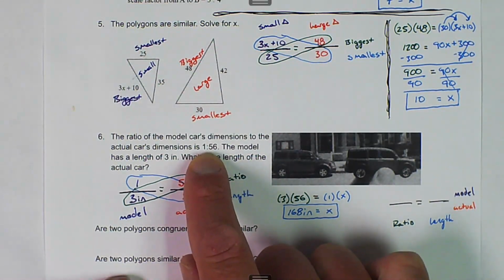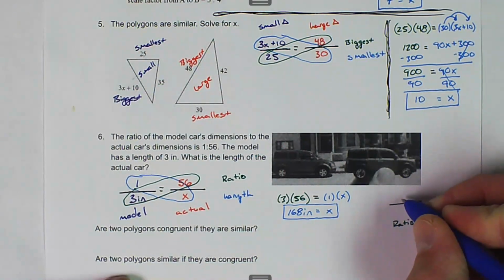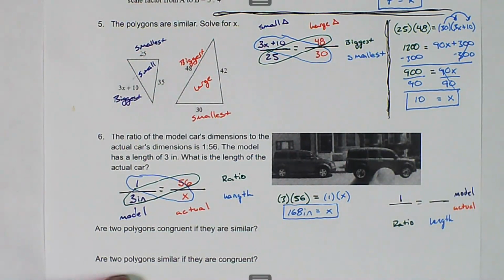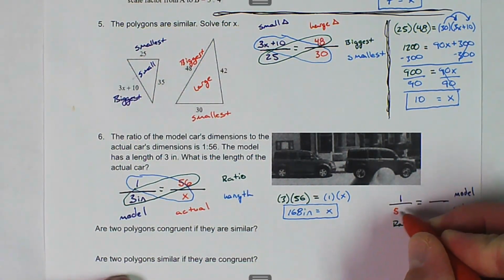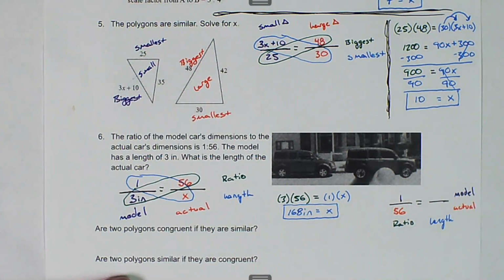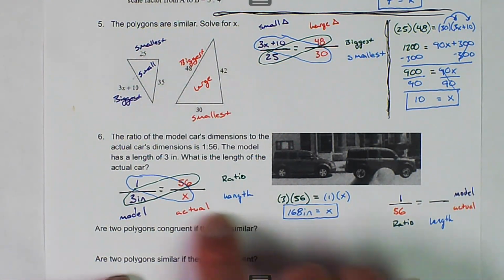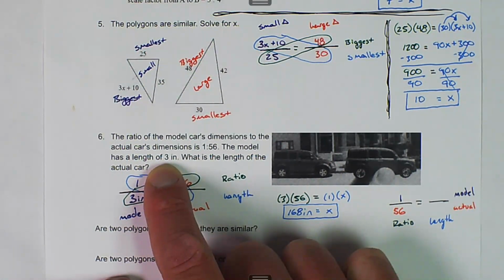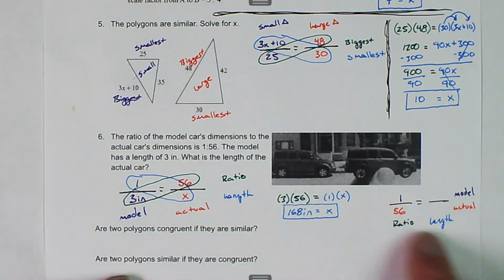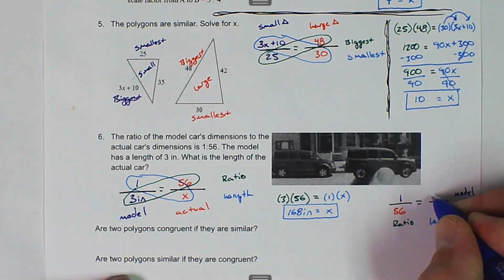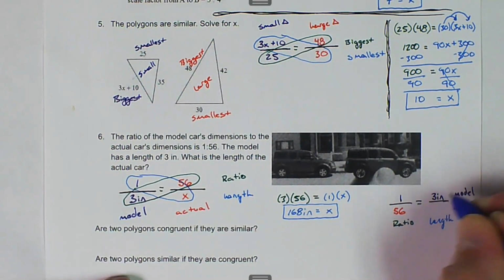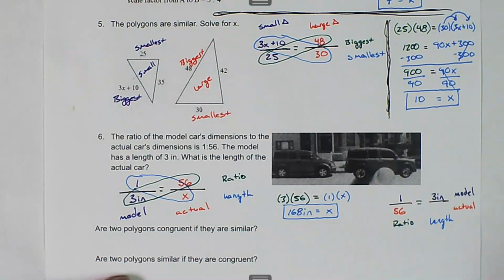So the ratio we were given is 1 to 56. So 1 is for the model, 56 is for the actual. Then the length that we were given, 3 inches, is the length of the model. So length and model match up right there. So that's going to be 3 inches. And the actual, we're not sure, so that's going to be x. And then again, we do our means and extremes.